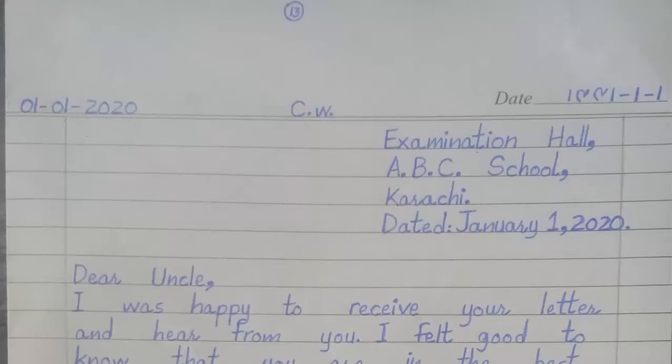If you remember, in the very first lecture of how to maintain your register, I recommended you to mention the pages number from the first page to the last page. I hope you have done it. And then on the top you will write letter writing year 2011.